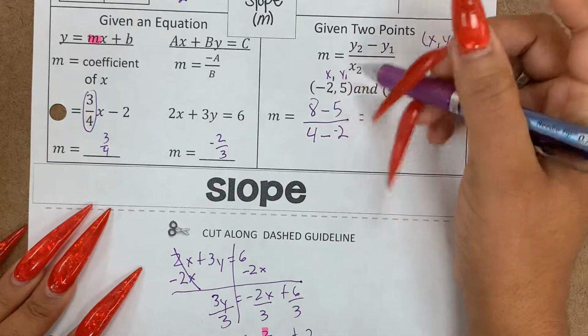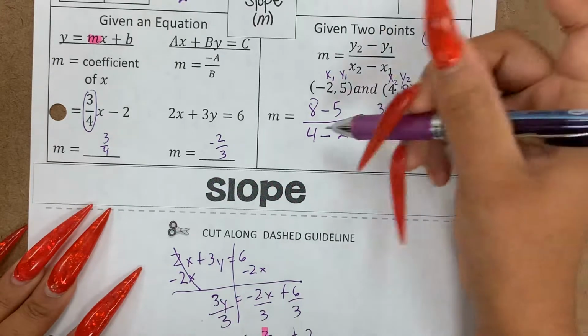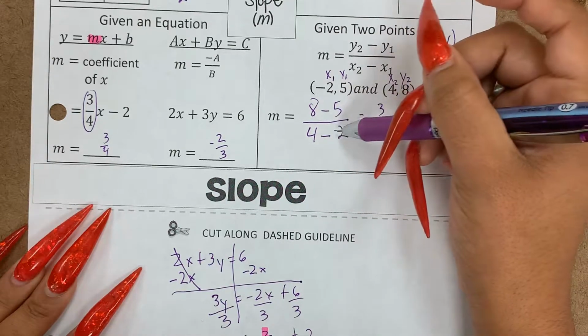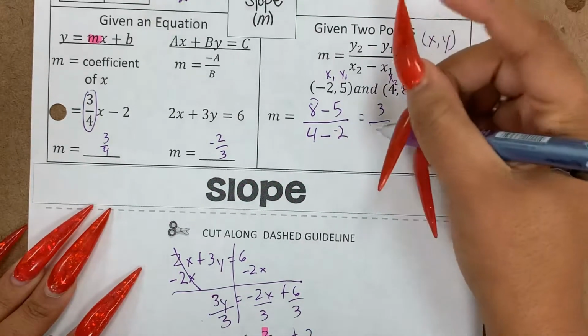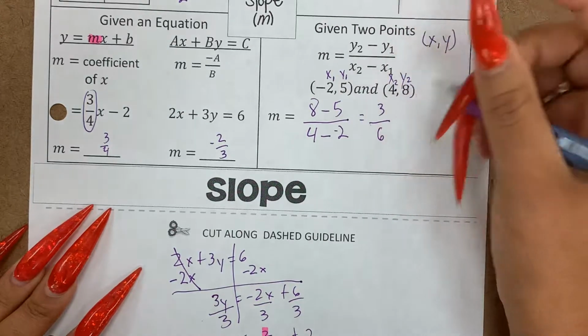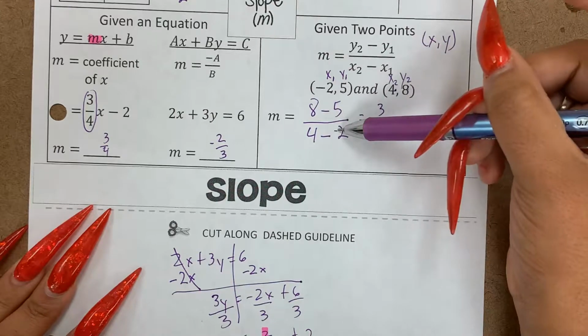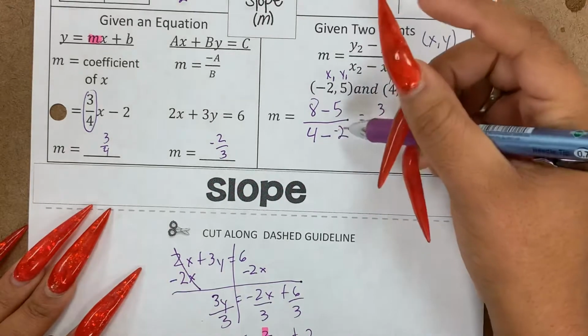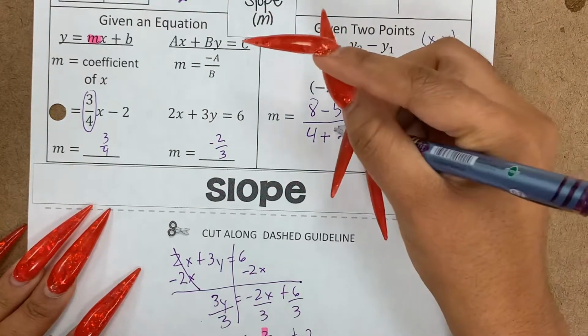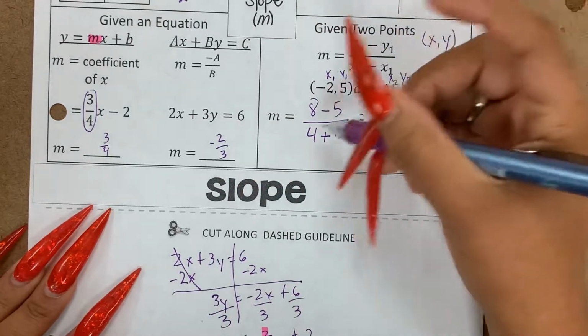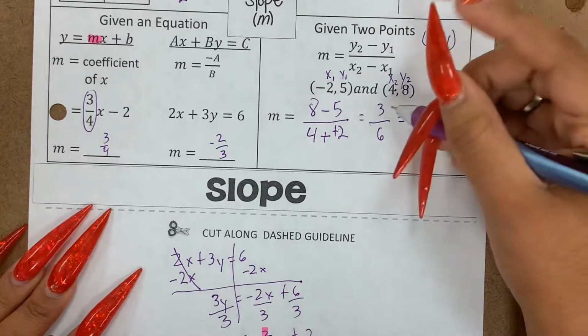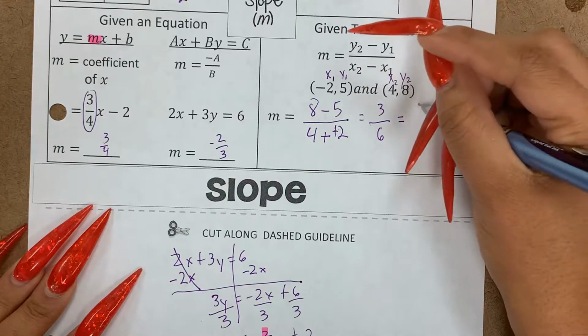So 8 minus 5 is 3. 4 minus negative 2 is 6. Remember, whenever you minus a negative, they change into positive. So that's how I got 6, because 4 plus 2 is 6. So 3 over 6 is 1/3.